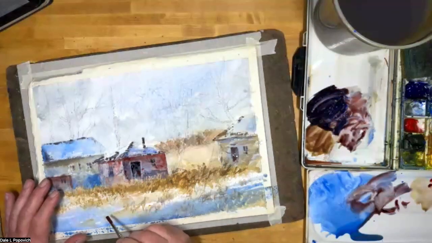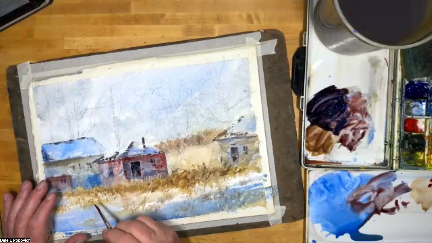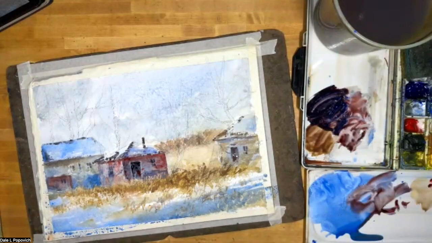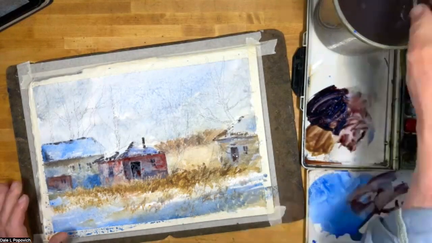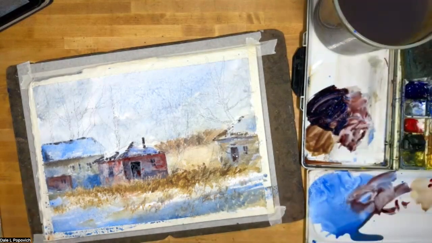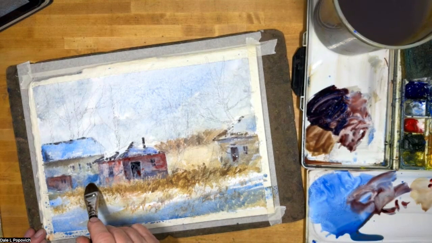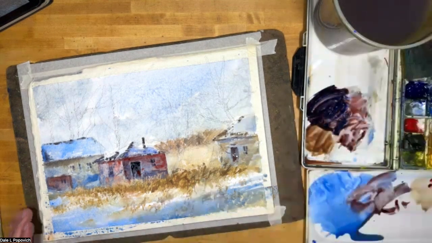And I'm going to put a little bit of color in there, here. And then what I'm going to do is lift out right up in here some light that I let go till this point, that the snow is showing right there.